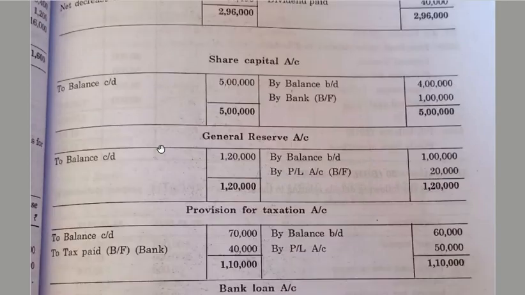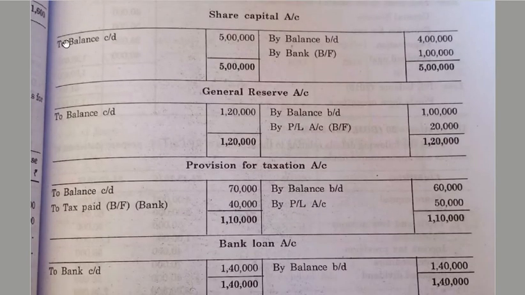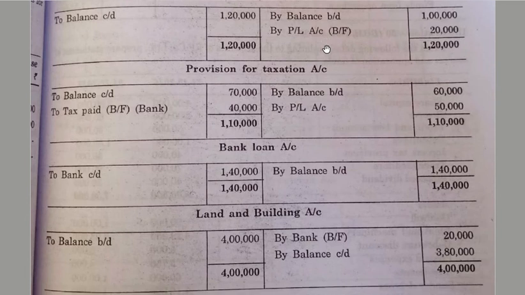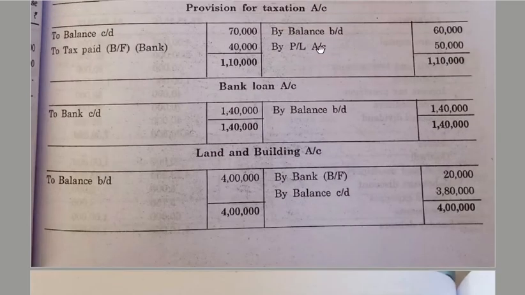So next is your share capital account. To balance brought down, by balance carried down. The balancing figure is by bank account. General reserve account, by balance brought down, to balance carried down. The balancing figure is profit and loss account, which is considered as a transfer. Provision for taxation, by balance brought down, to balance carried down. By profit and loss account, which is your current year provision, which they have given as 50,000 in your adjustment, you'll put it here.